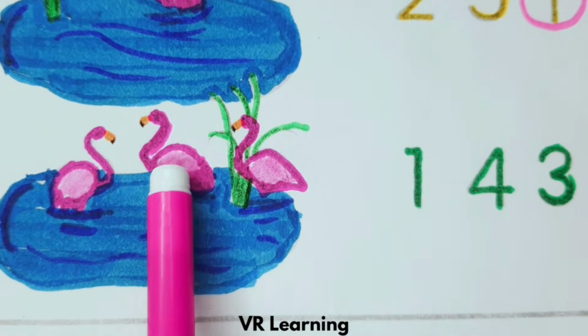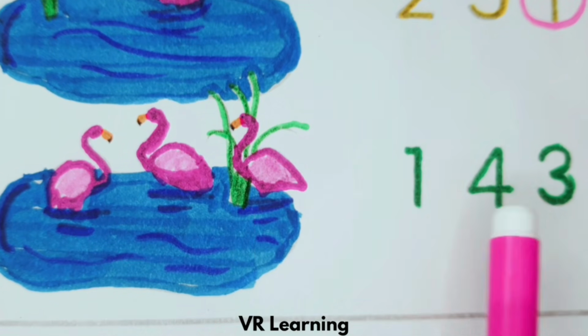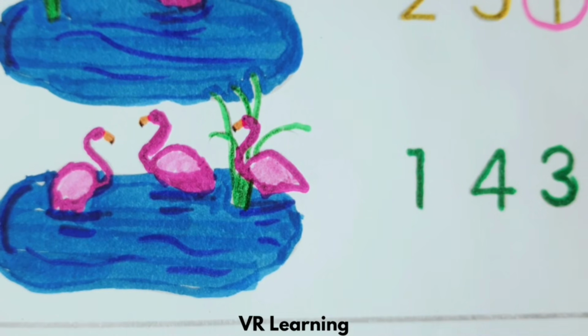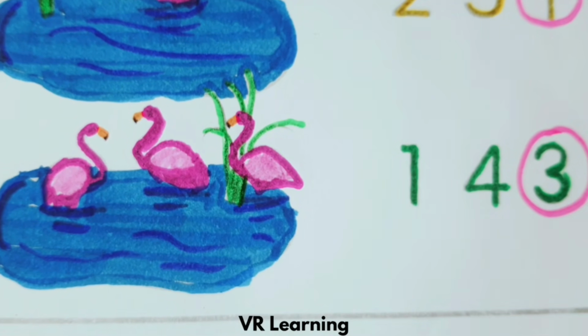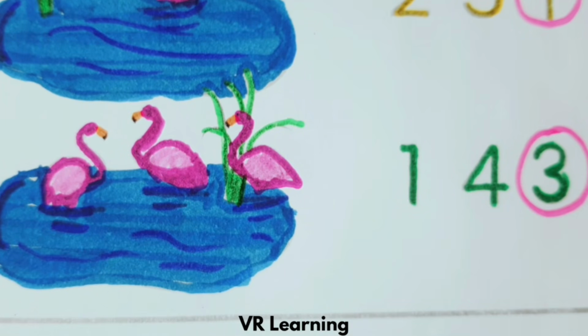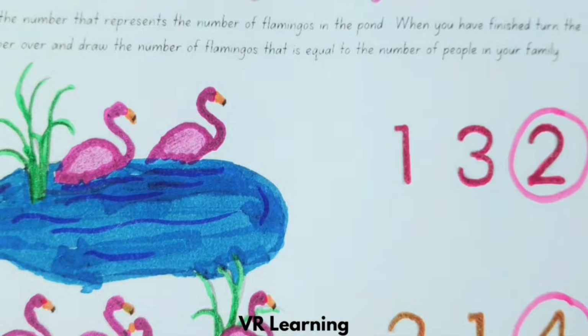1, 2, 3. This is number 3. Let's circle the number 3. 3 flamingos. Let's repeat again.